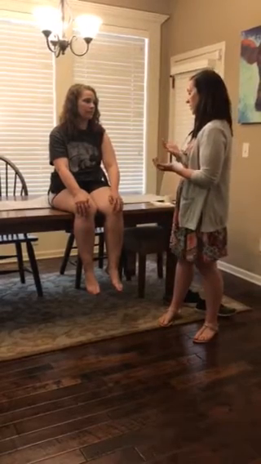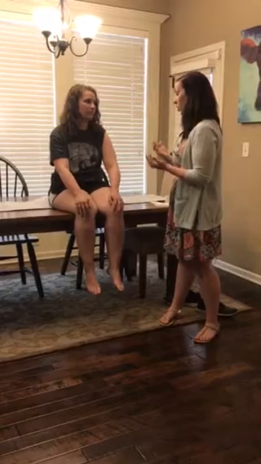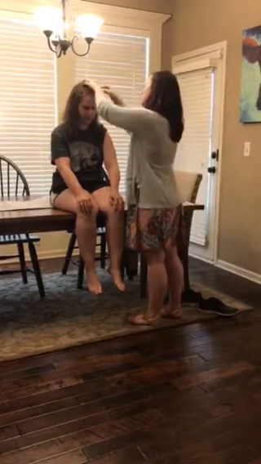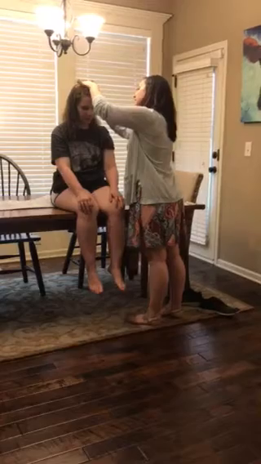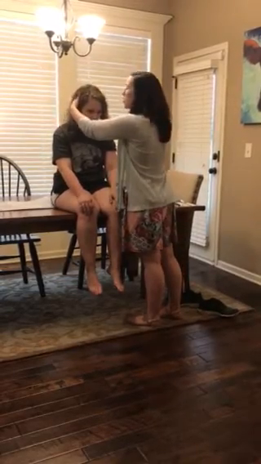So next, we move on to her head. The first thing that we're going to look at on her head is her scalp, and make sure that she doesn't have any abnormalities in skin, as well as any kind of bony abnormalities in her skull.